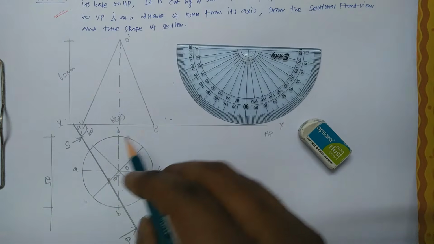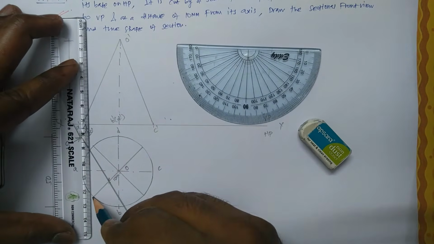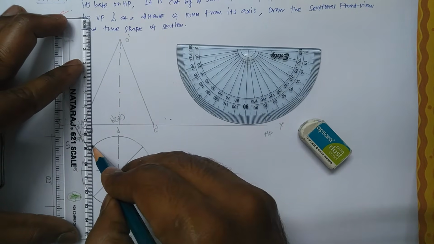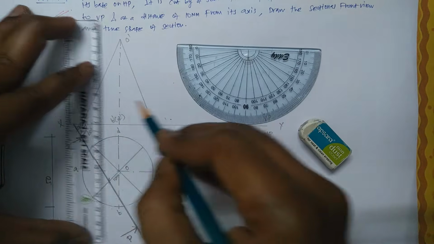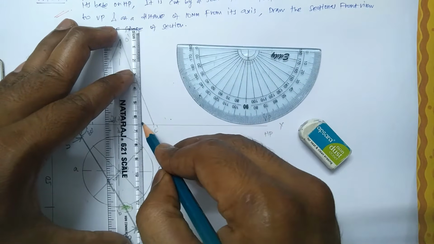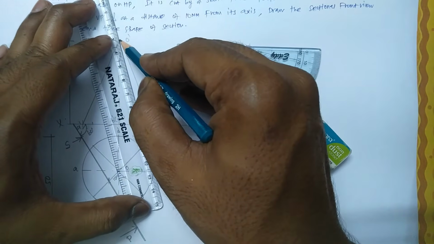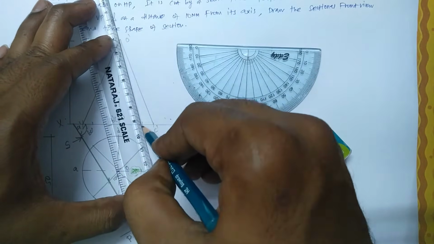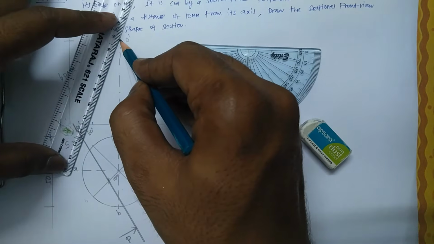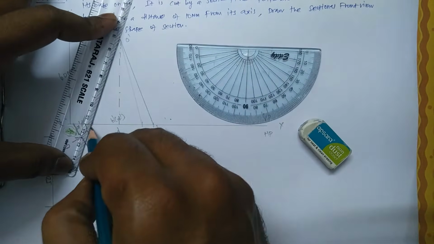Okay, so these are the hidden edges. That too, we just connect with imaginary lines. Simply I am connecting, it may be useful to mark something.